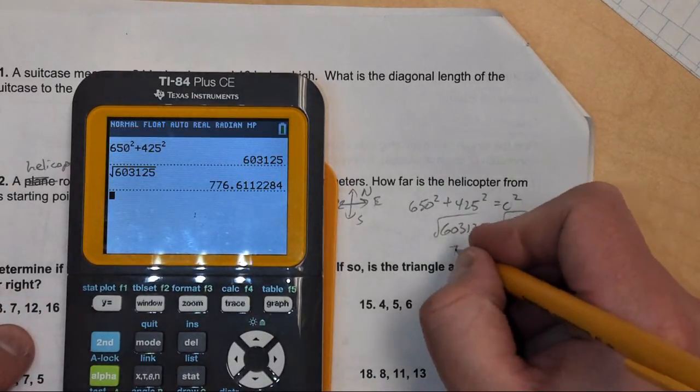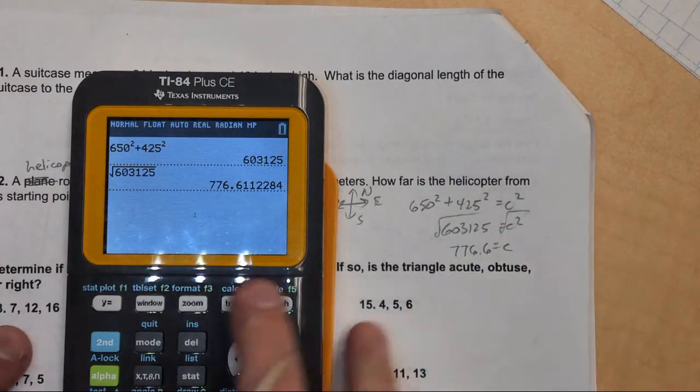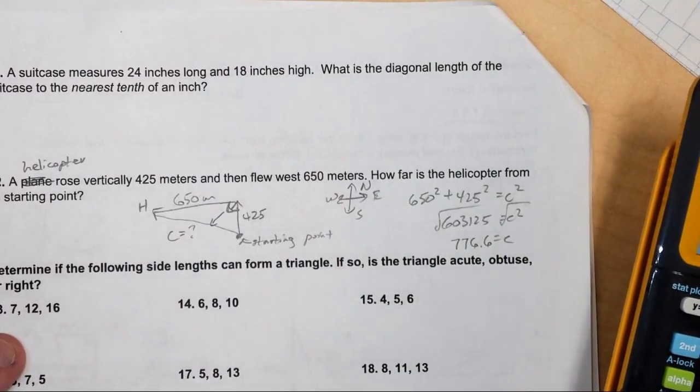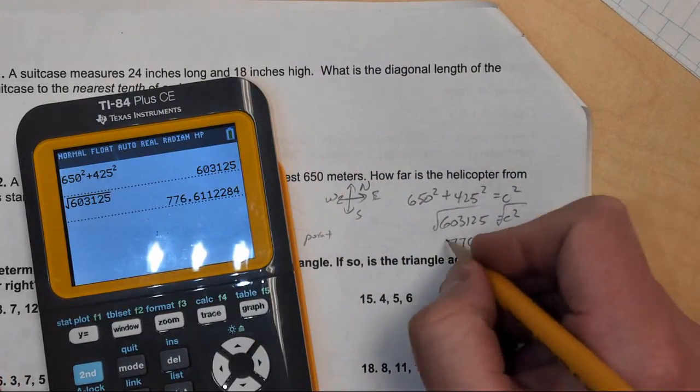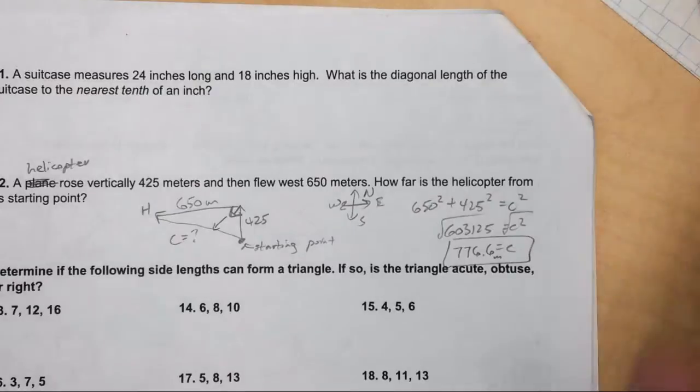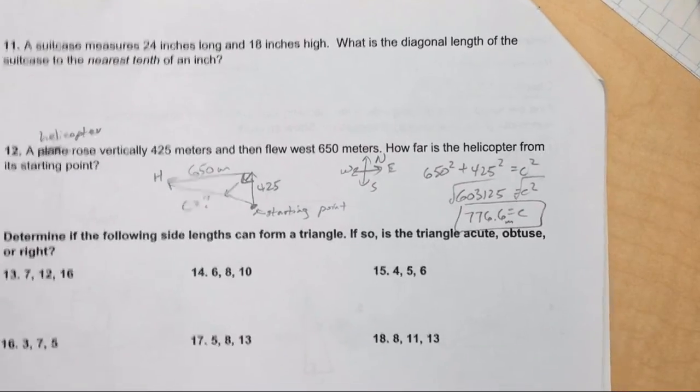And roughly 776, let's say 776.6. It doesn't say what to round it to, so I'm just going to go to the nearest tenth. So this is 776.6 meters, and that is my answer on number 12. Hopefully that makes sense here.